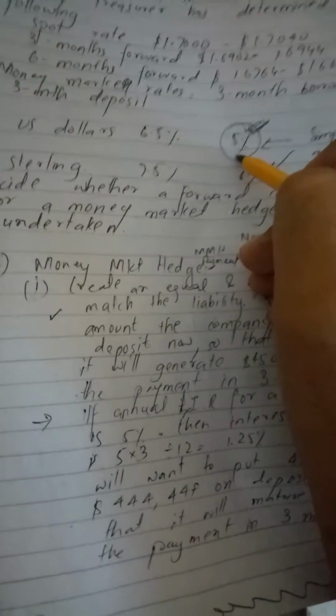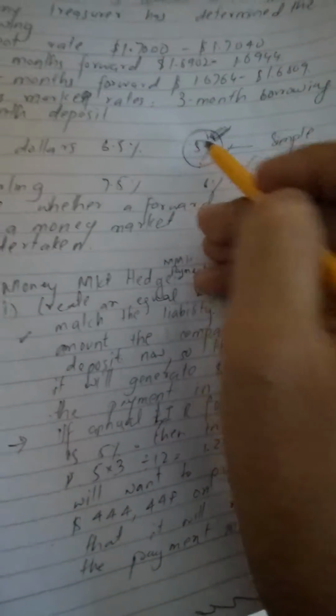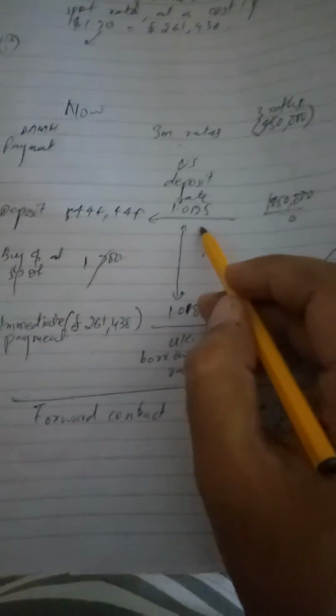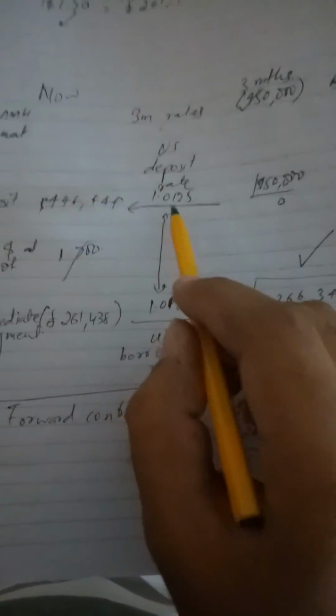Then we take that 5% for 3 months out of 12, so 1.25%, which is 1.0125, the US deposit rate.